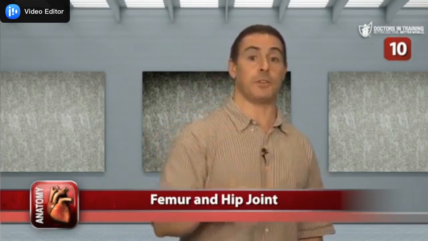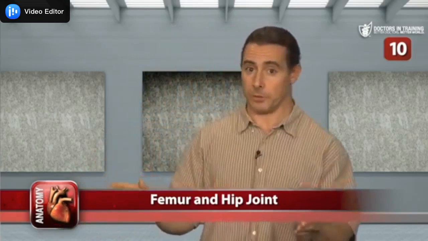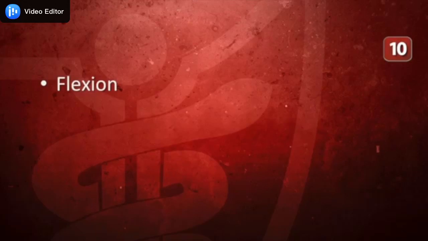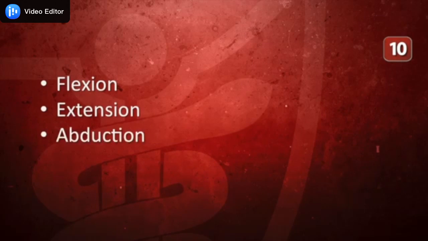The hip joint is multi-axial. There are 6 actions about the hip joint to consider. Flexion of the hip causes a decrease in the angle between the anterior surface of the thigh and the trunk of the body. Extension increases this angle. Abduction of the femur at the hip joint, often stated more simply as abduction of the hip joint, involves moving the femur away from the midline of the body.